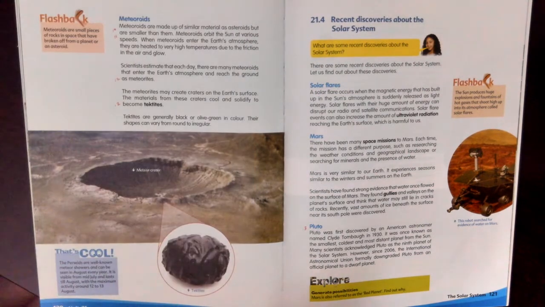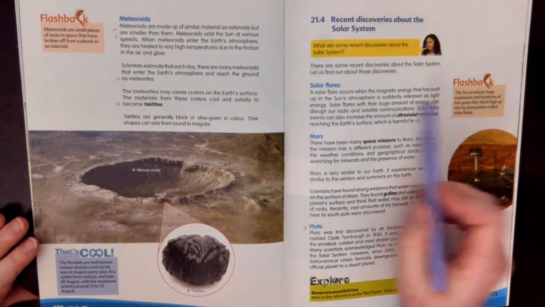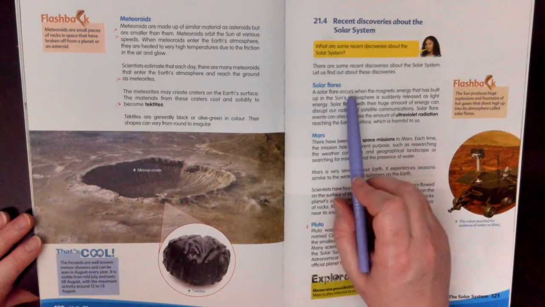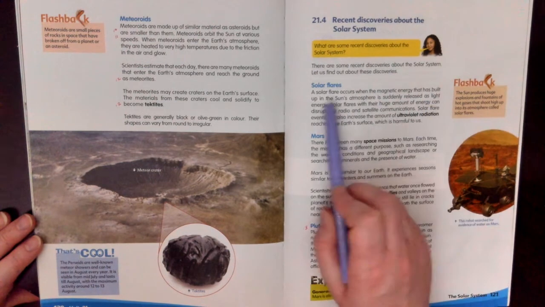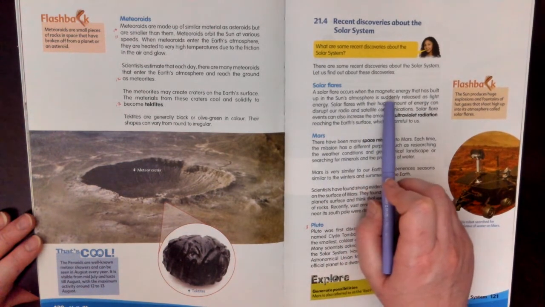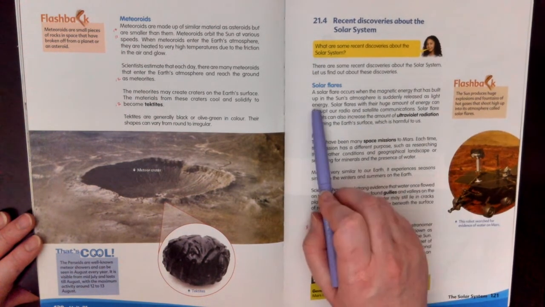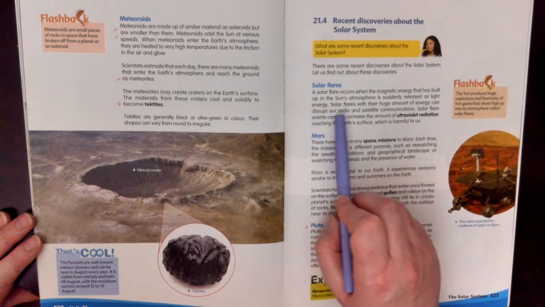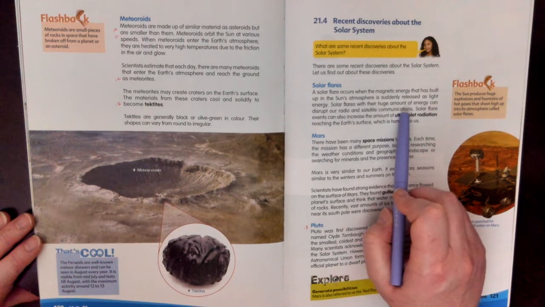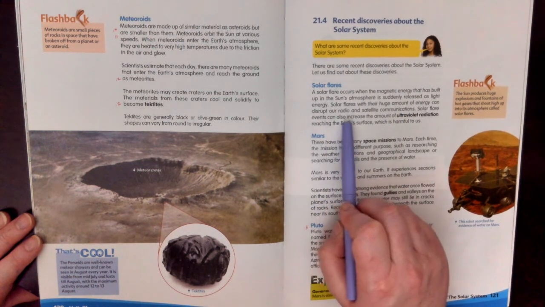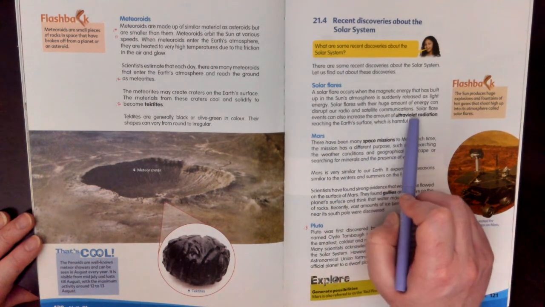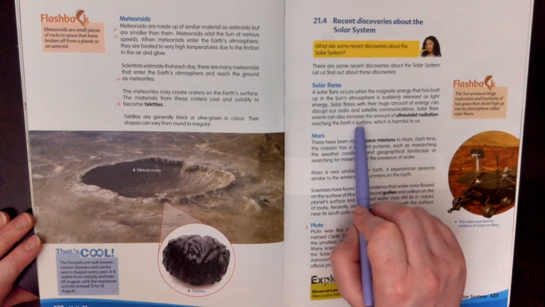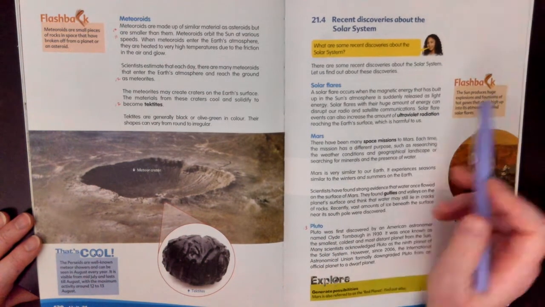Okay, so now I'm actually going to read it for you guys. Solar flares. A solar flare occurs when the magnetic energy that has built up in the sun's atmosphere is suddenly released as light energy. Solar flares, with their huge amount of energy, can disrupt our radio and satellite communications. Solar flare events can also increase the amount of ultraviolet radiation reaching the Earth's surface, which is harmful to us.